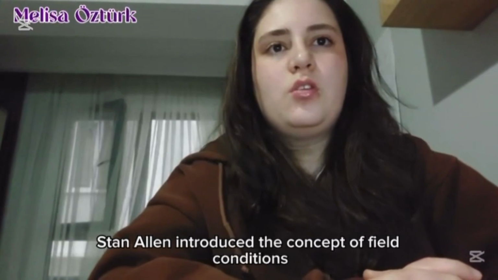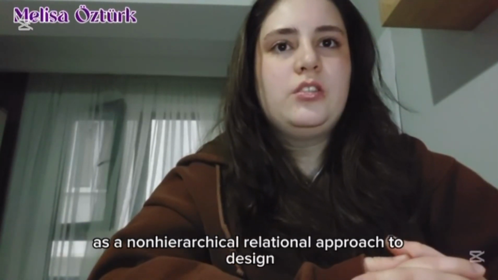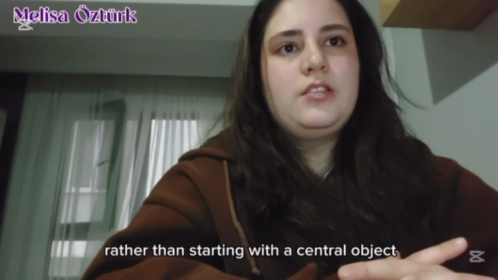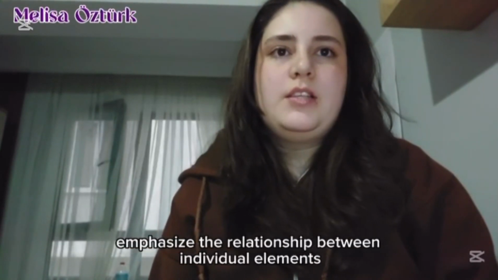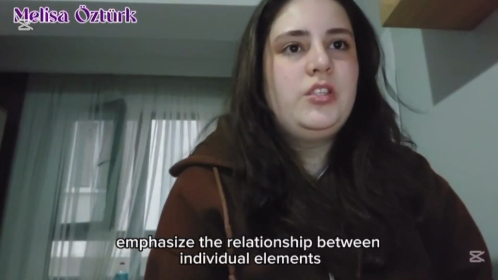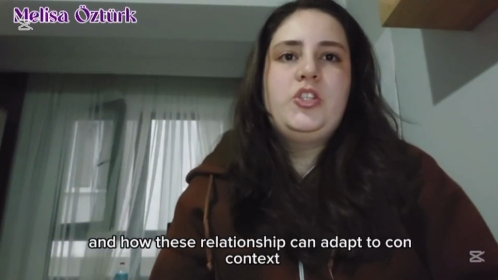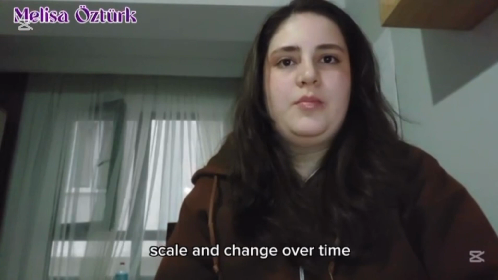Stan Allen introduced the concept of field conditions as a non-hierarchical, relational approach to design. Rather than starting with a central object or fixed form, field conditions emphasize the relationship between individual elements within a system and how these relationships can adapt to context, scale, and change over time.